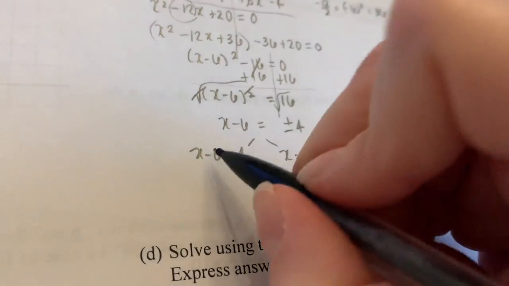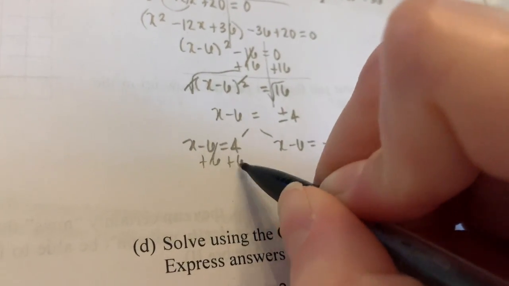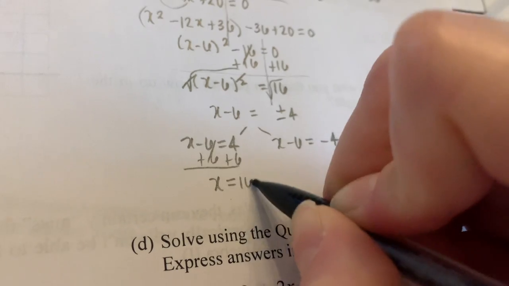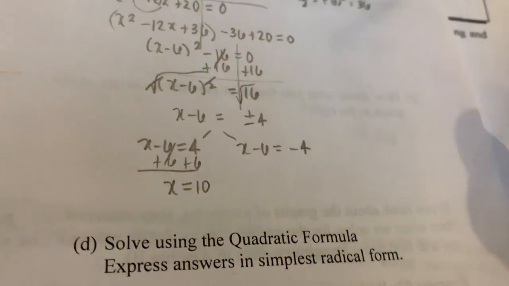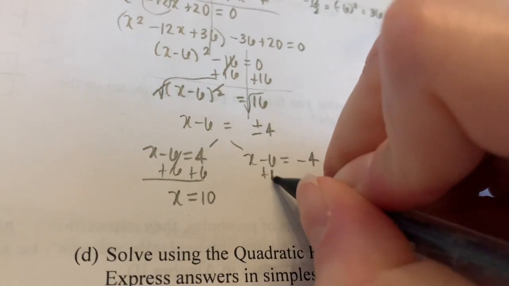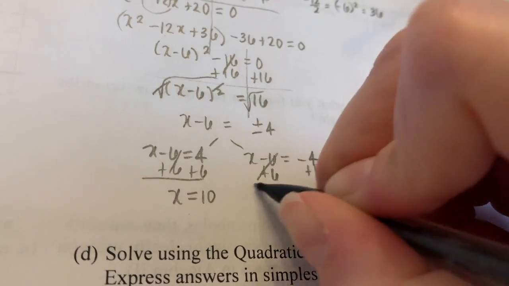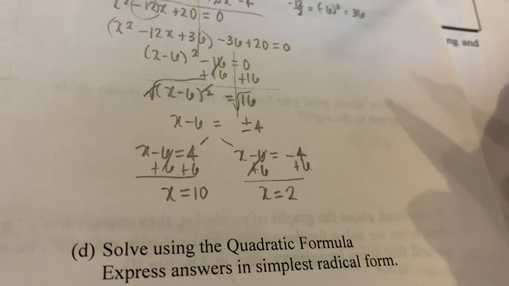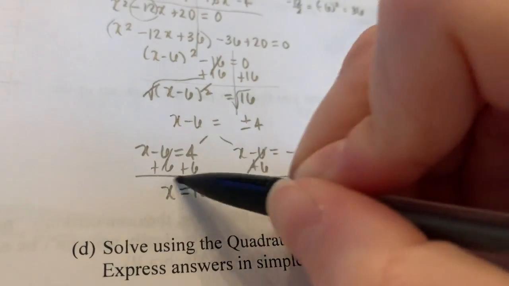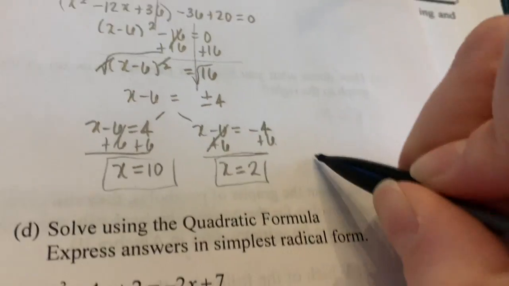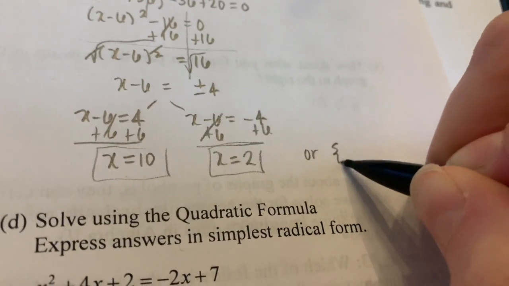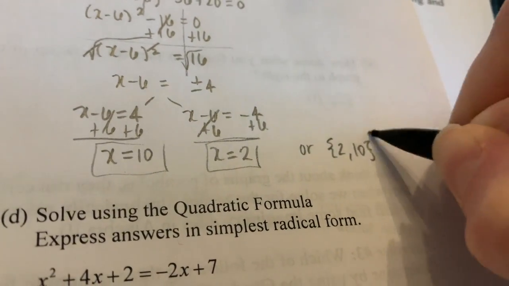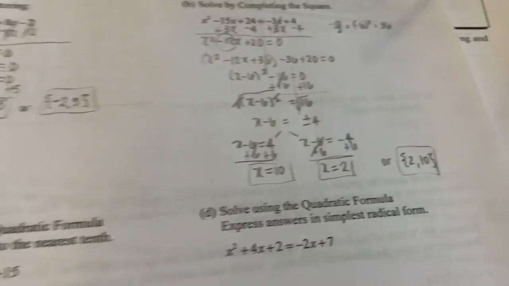And now we solve. Adding 6 on both sides here, one of my zeros is x equals 10. And adding 6 on both sides here, one of my zeros, 6 minus 4 is 2. So my two zeros are x equals 2 and x equals 10. Or we could write that 2 comma 10. Okay?